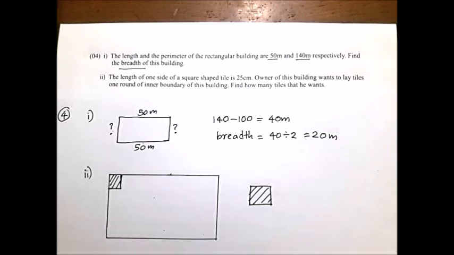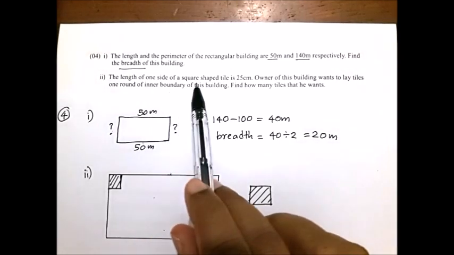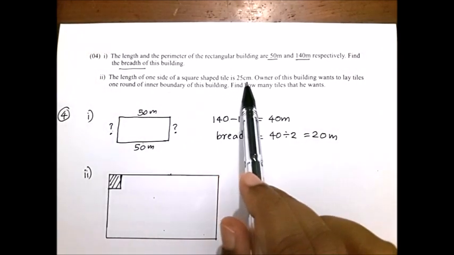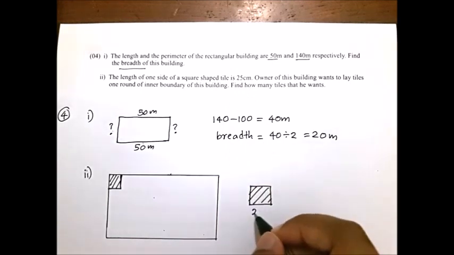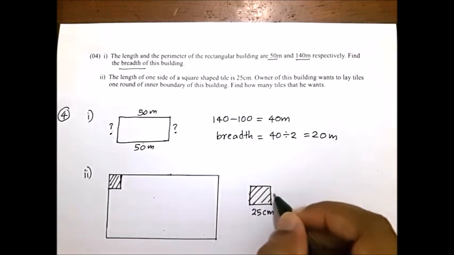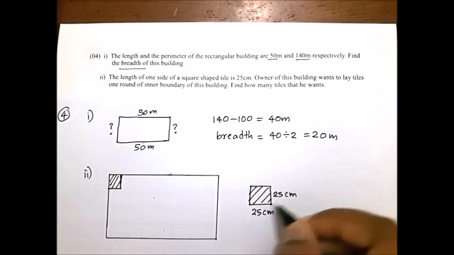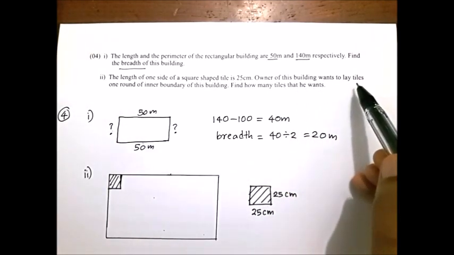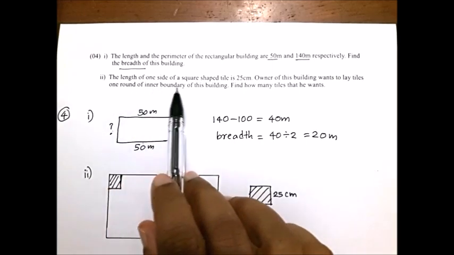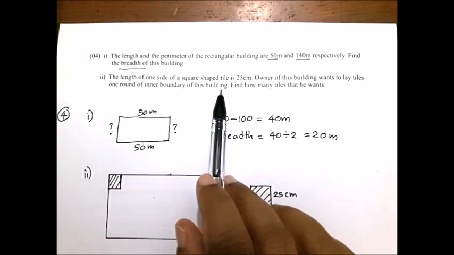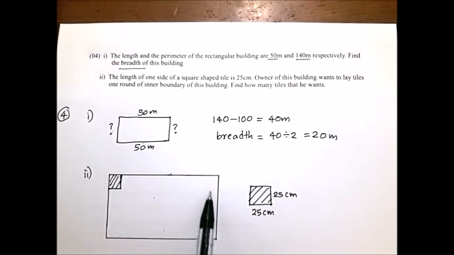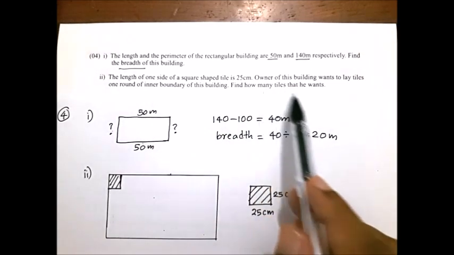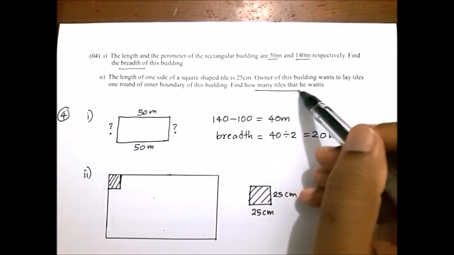Now look at the second part. The length of one side of a square shaped tile is 25 centimeter. Length of one side is 25 centimeter, breadth is also 25, a square shaped tile. The owner of this building wants to lay tiles one round of the inner boundary of this building. Find how many tiles he wants.